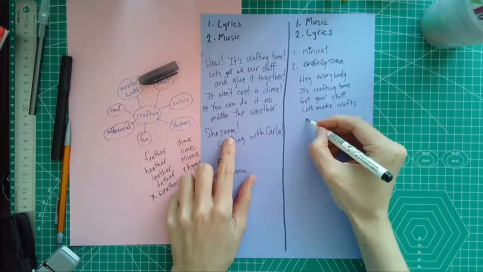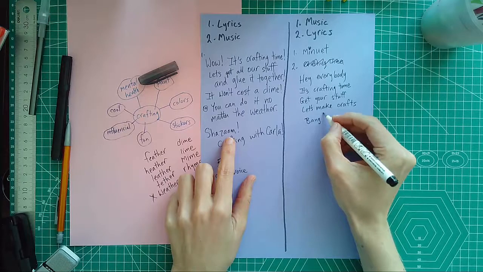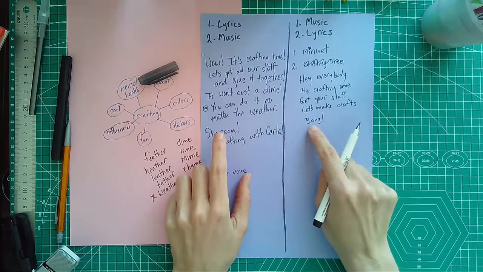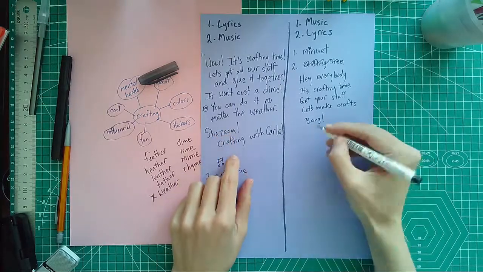Bang! It doesn't have to be the same sound effect from your first one. Feel free to be a little creative here. And then the name of your channel.